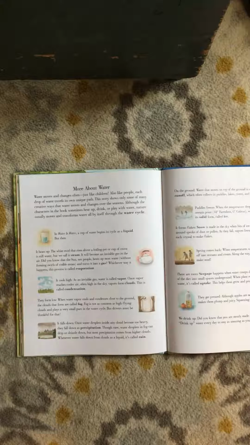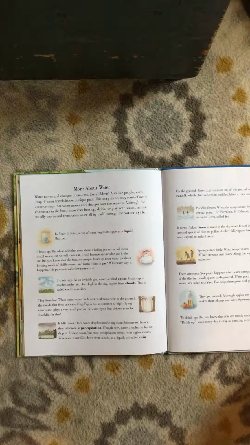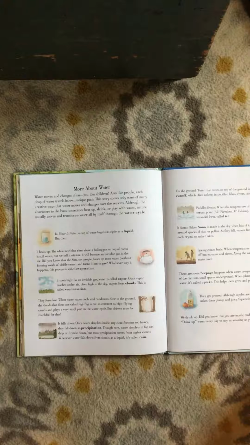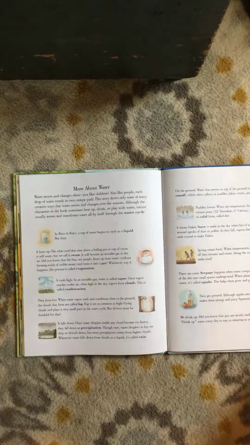There are roots. Seepage happens when water creeps down from the top of the dirt into small spaces in the ground. When plant roots absorb this water, it is called uptake. This helps them grow and produce fruit. They get pressed. Although apples are solid, the water inside makes them plump and juicy. Squeezing them releases the liquid.